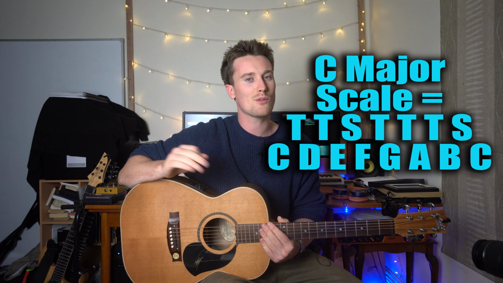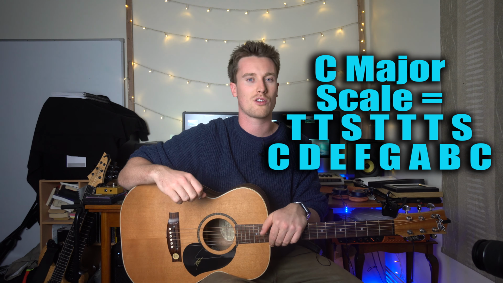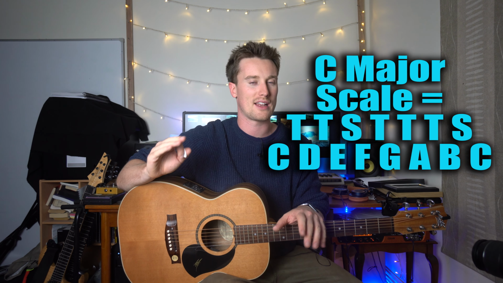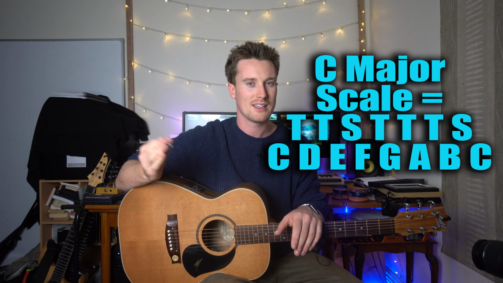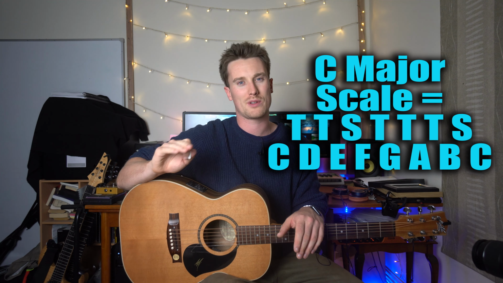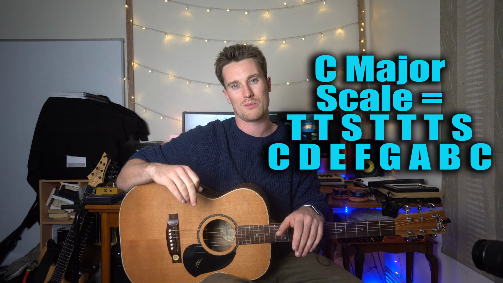And how do we get there? We use that order of tones and semitones. Tone, tone, semitone, tone, tone, tone, semitone. Doing great so far. Now, what you've already probably noticed is in the C major scale, there's no sharps or flats. That's why we start with that one, because it's easiest to remember. There's no sharps or flats. C to C. C, D, E, F, G, A, B, C. And it would just keep going.